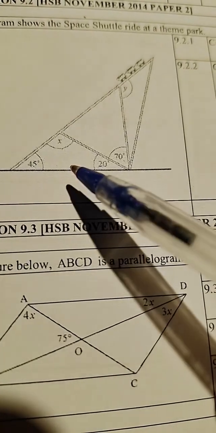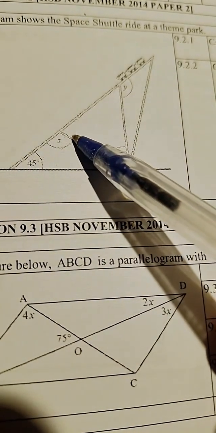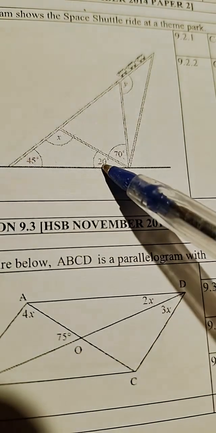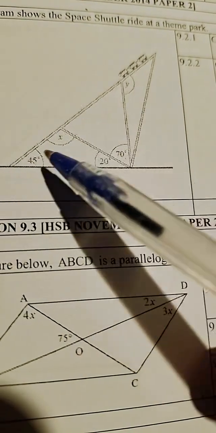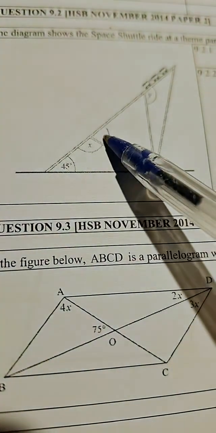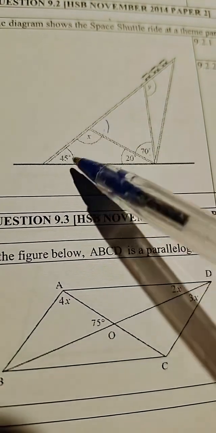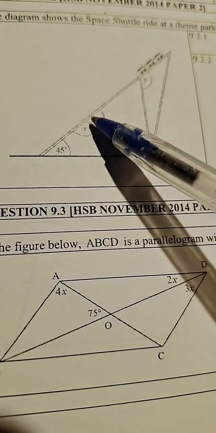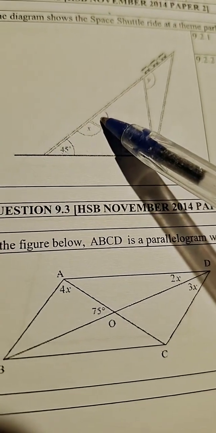Or to get this angle, we could add this angle plus that angle, which will give us that angle. Add these two, it will give us this angle. So we could find this angle by using 45 plus 20. That will give us this angle, right?